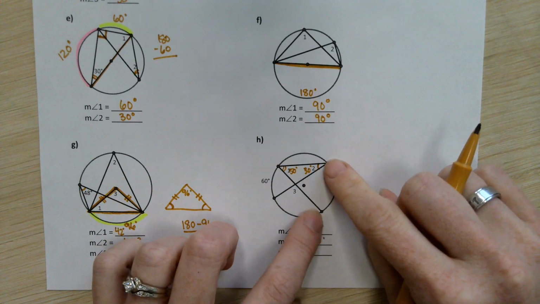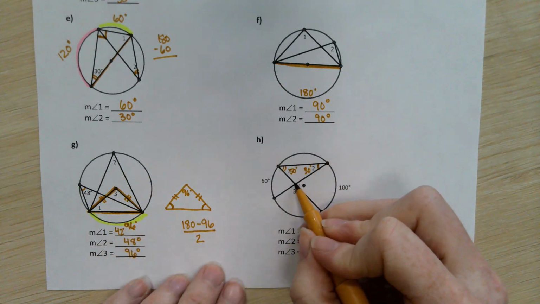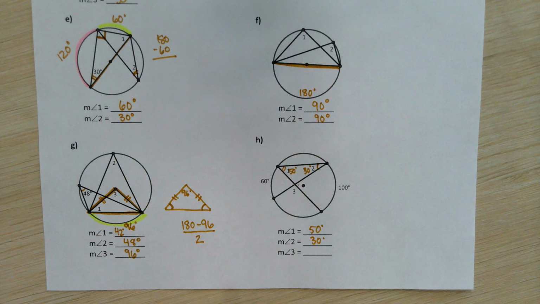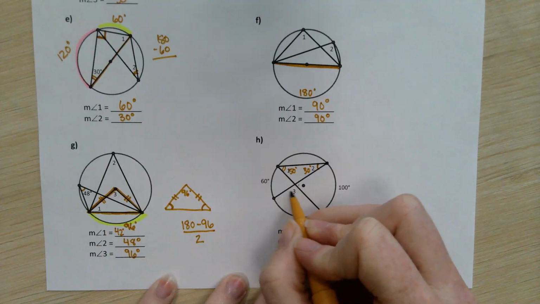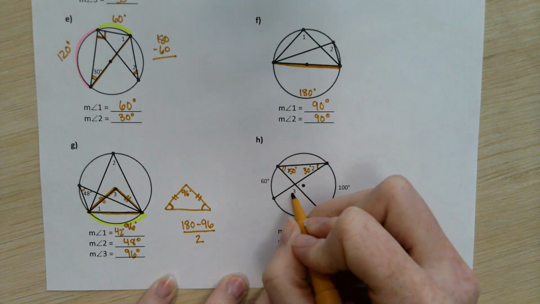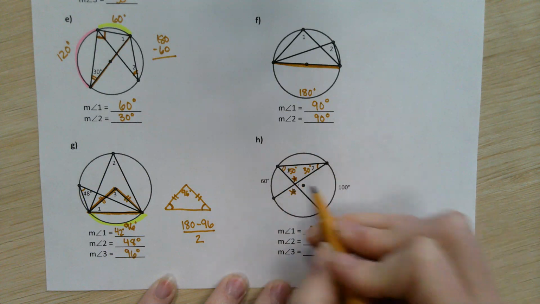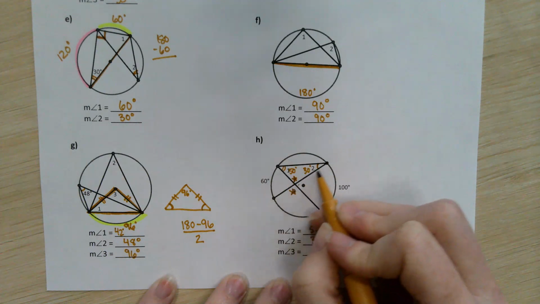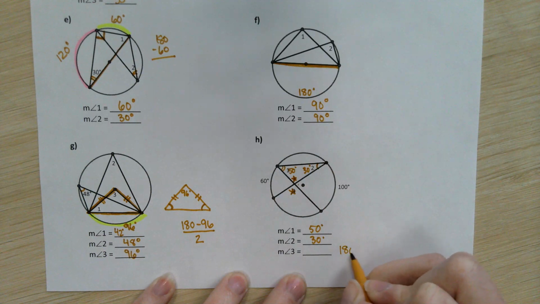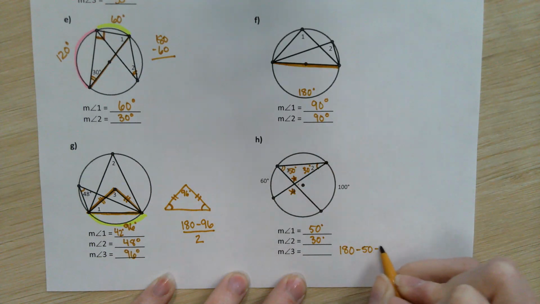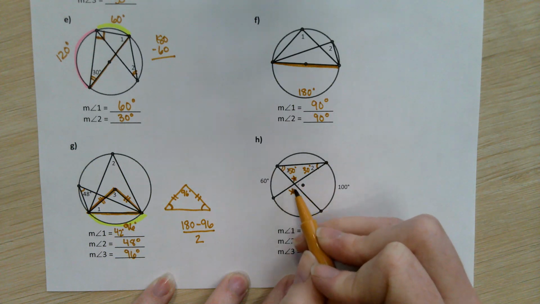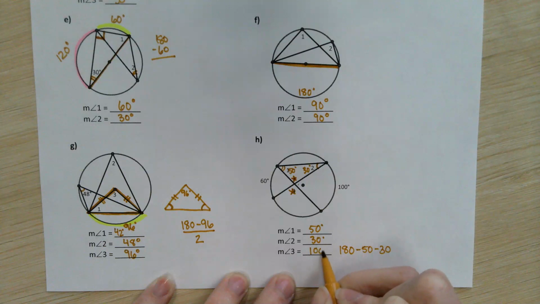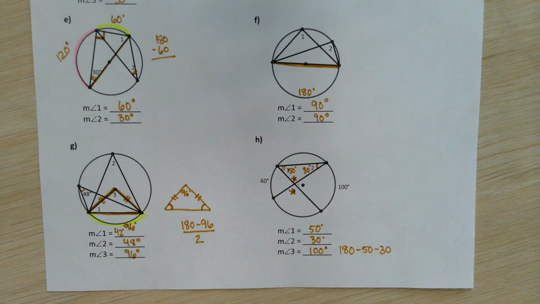Now, I can't use the 100 to help me with this angle because that's inside the circle. So it's not at the center and it's not on the circle, which is going to be problematic for this angle 3 as well. Now, the good news is angle 3 matches this angle. They're vertical. So because I'm dealing with a triangle here, I can just do 180 minus 50 minus 30 to figure out how many degrees are left for that third angle in the triangle. And then that third angle is going to match angle 3 thanks to the vertical angles theorem. So 100 degrees to finish out that last example.